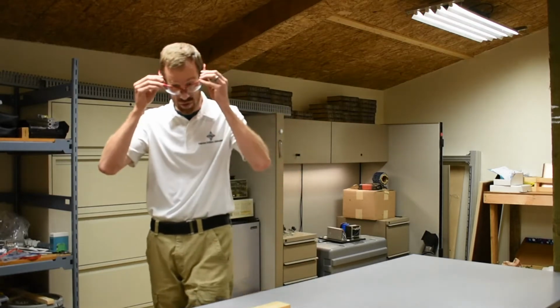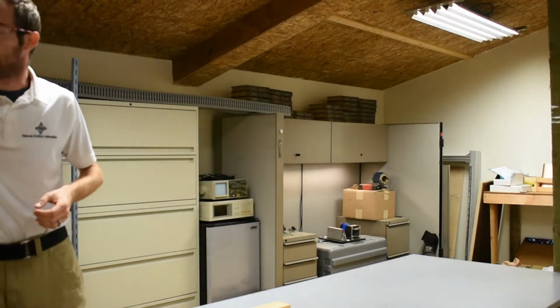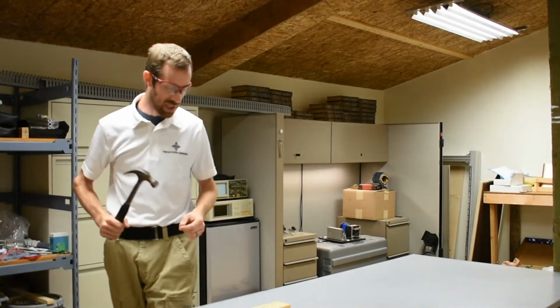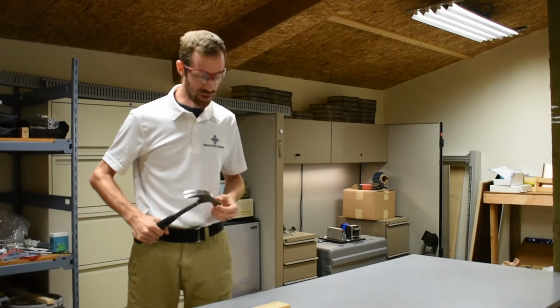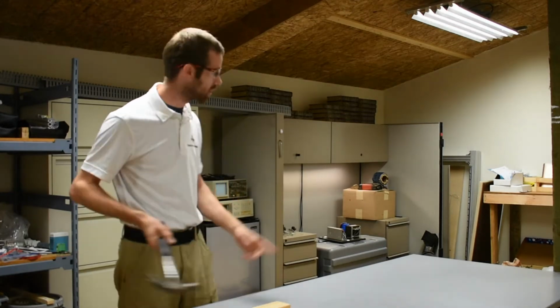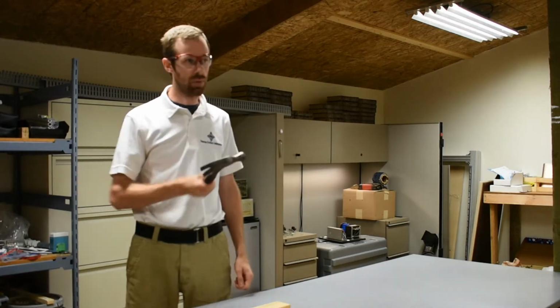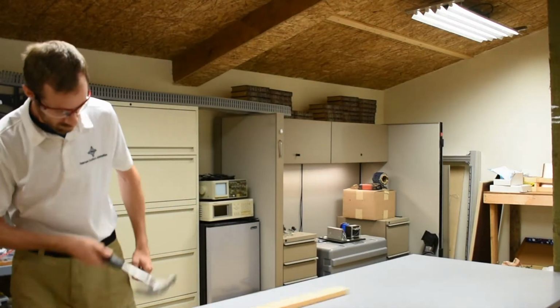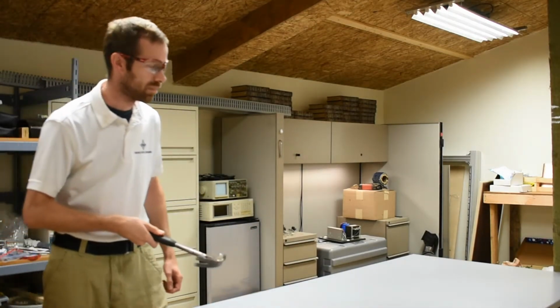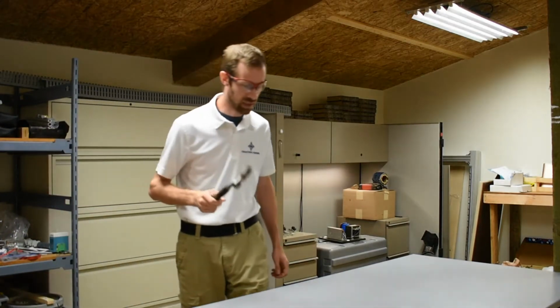And to do this demonstration, I am going to take this hammer and hit this piece of wood really hard. Now what do we expect is going to happen? Logically, we would probably expect the piece of wood to go flying off the end of the table. Well, let's see if that really happens. See if I can hit it on the first try. Yeah, sure enough, that's exactly what happened.